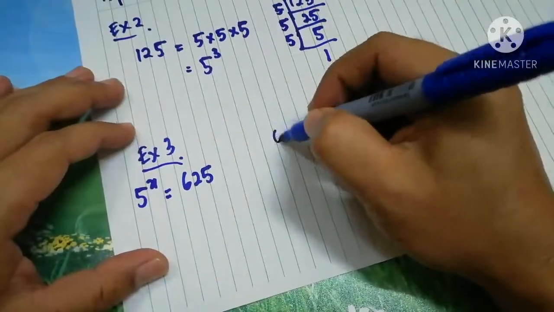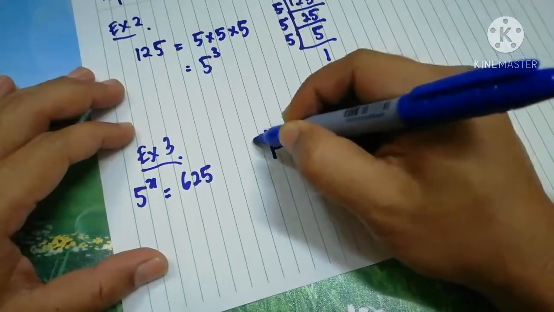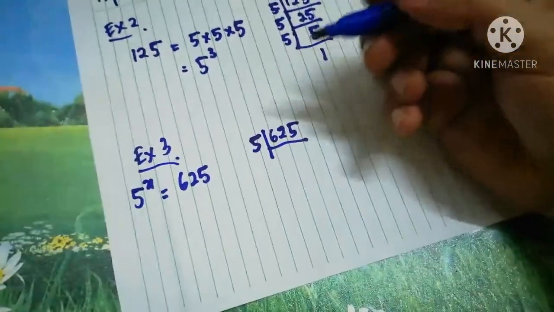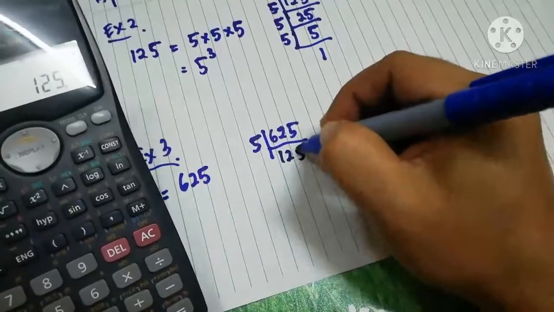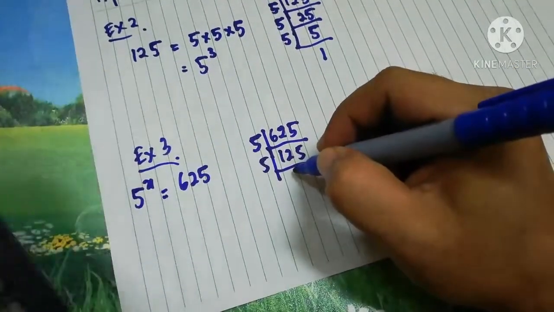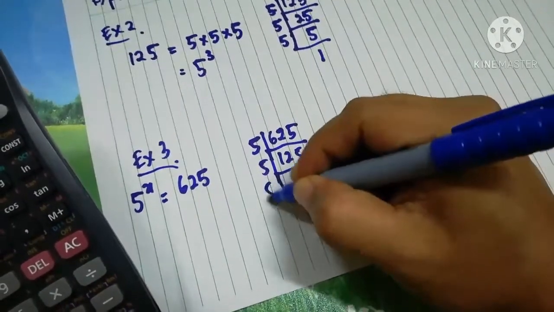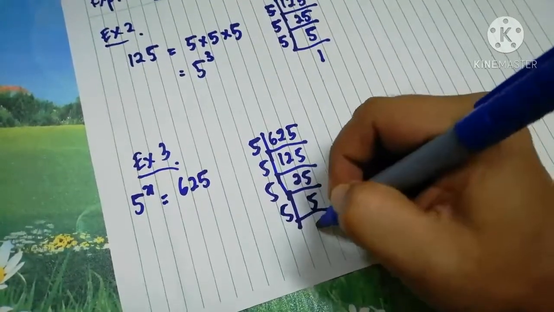Okay, we start with 625 divide by 5, 125, 25, 5, divide by 5.